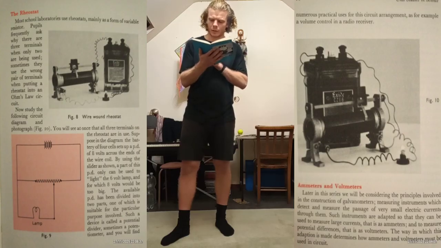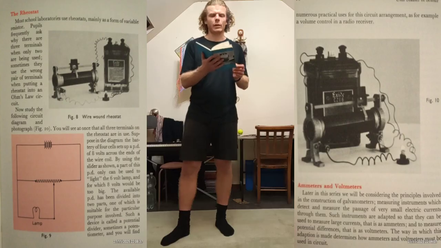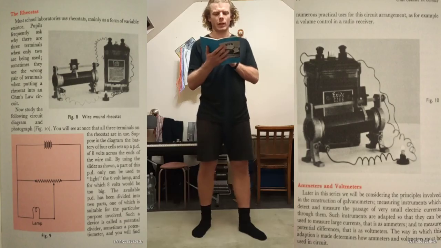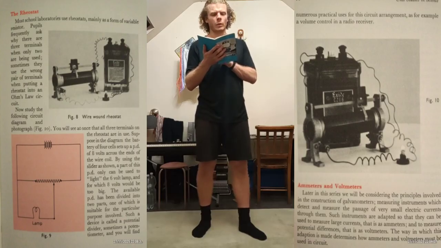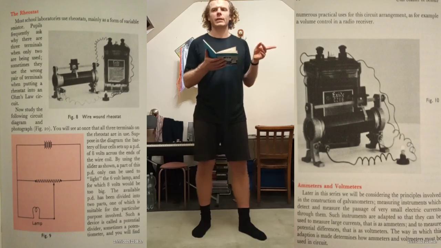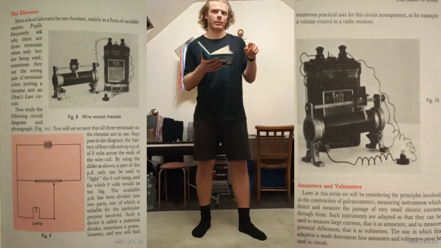Such a device is called a potential divider, sometimes a potentiometer, and you will find numerous practical uses for this circuit arrangement, as for example, a volume control in a radio receiver. And the current is run away. Is it the possibility that the current is not used instead of putting it away, or is it happening?